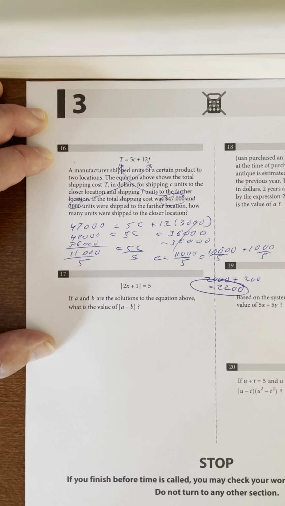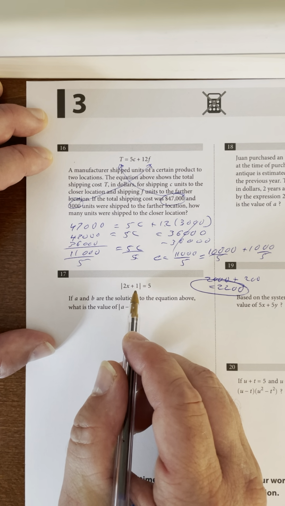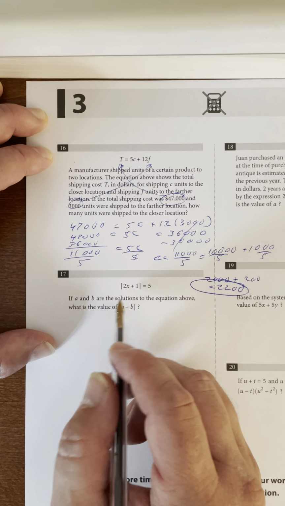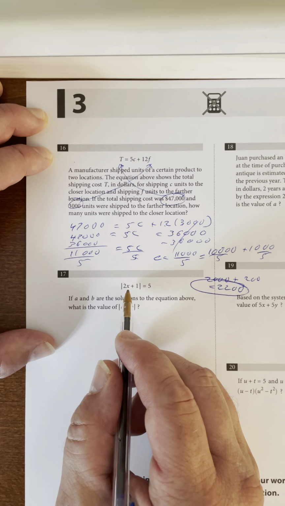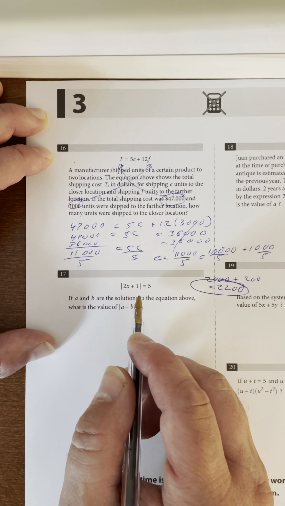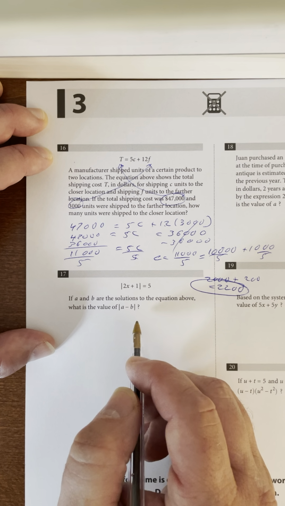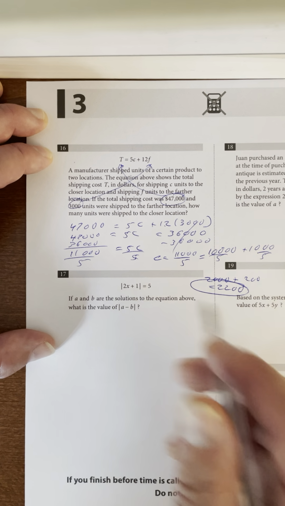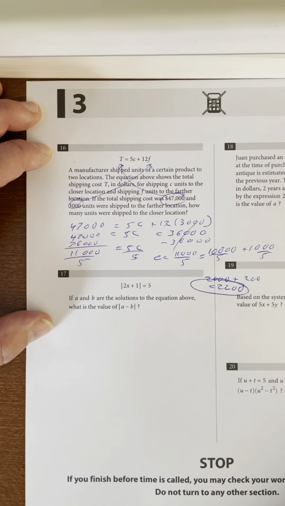All right, 17. They're giving you an absolute value here and asking you to find two values for x which satisfy this absolute value equation, and then they're asking you for absolute value of a minus b, the two values for x.